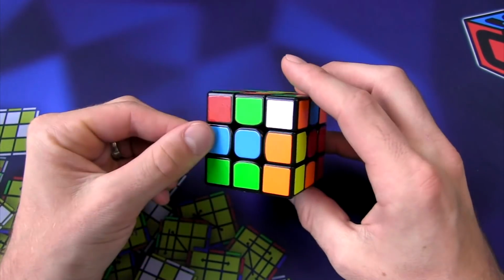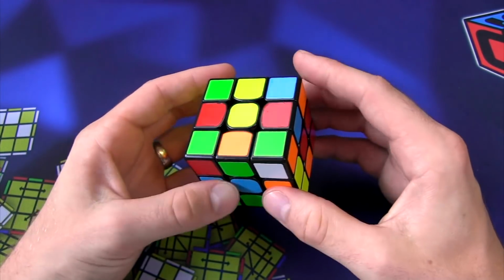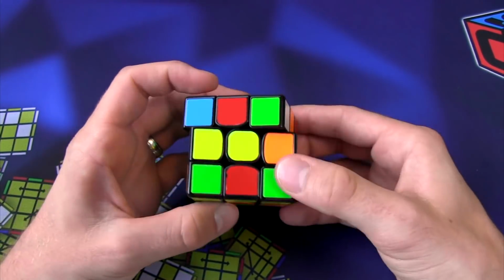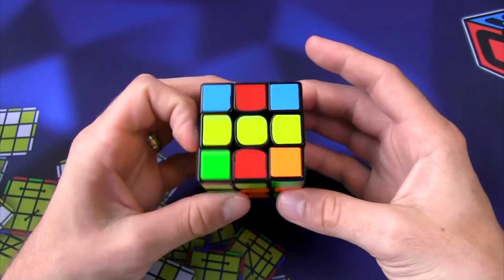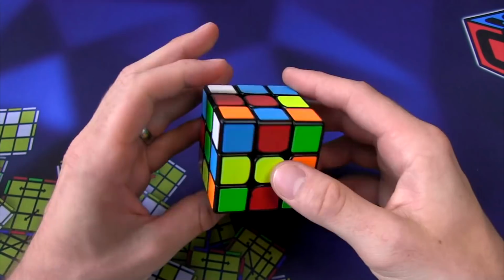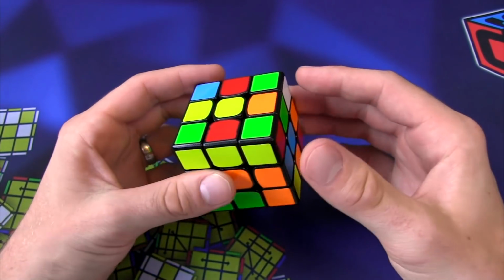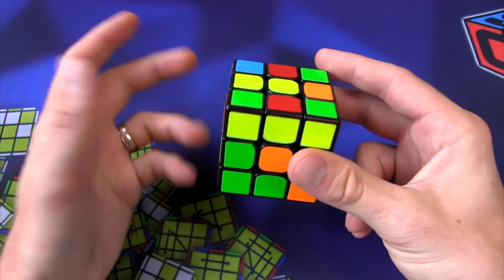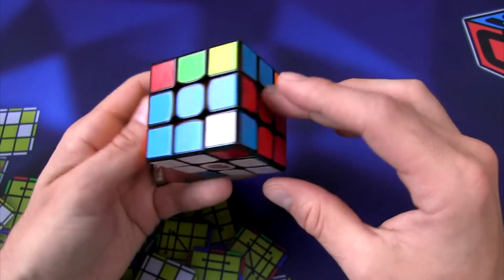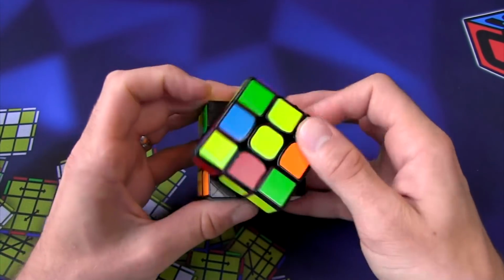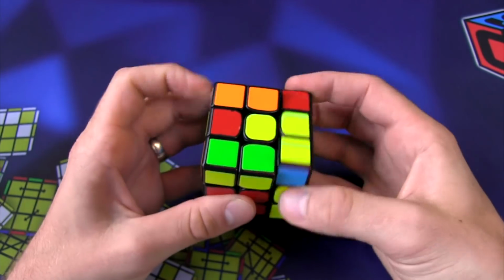Now also looking at this, that orange and blue edge is in place, so we could even do this and have a double X-cross. So what I did was, that corner was right there, so before I did a D2, I just did D prime, inserted that corner right here, and then D prime, and oh my god, they inserted that edge. So many good things. But that takes a lot of planning ahead.